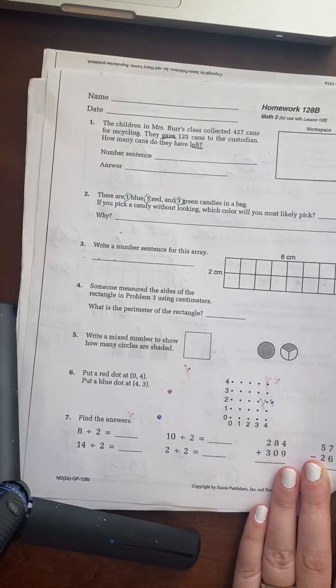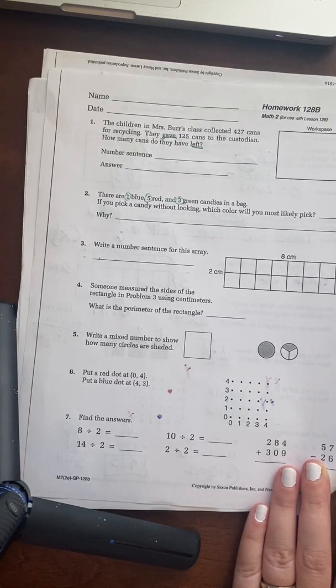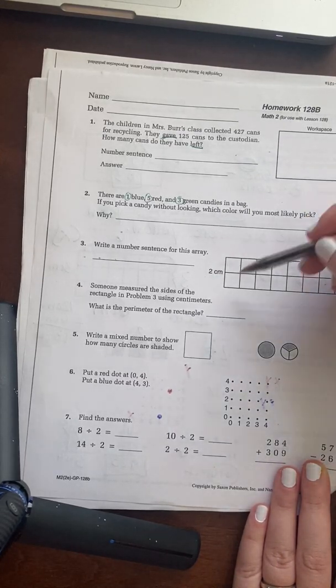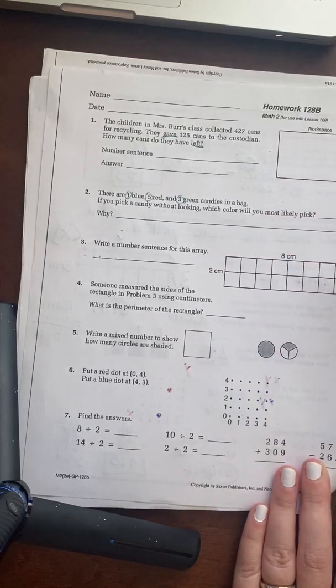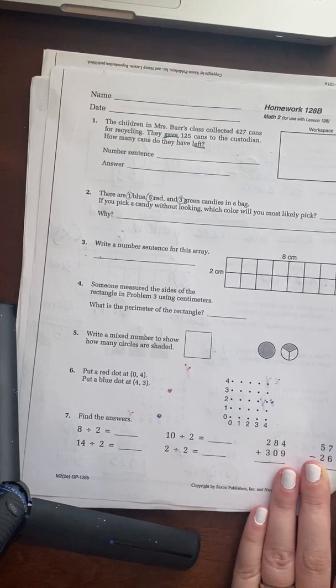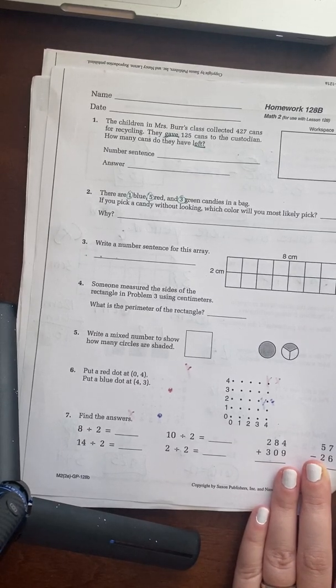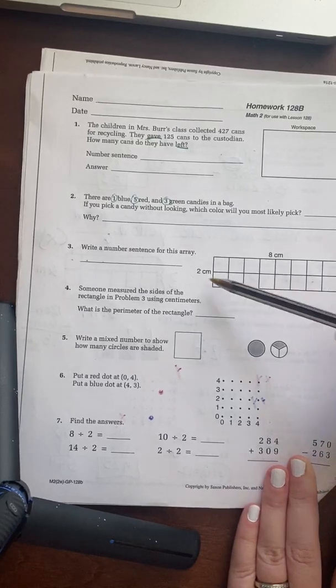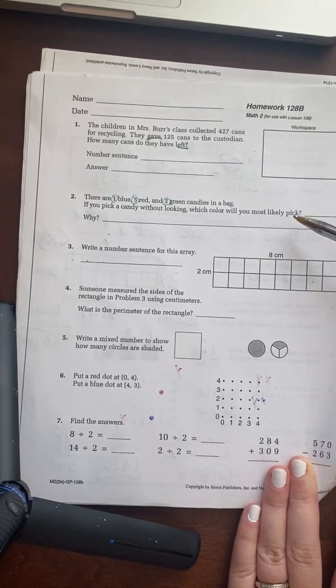Number 3, write a number sentence for this array. So it gives you the answers or the sides already. You just have to write the array problem. Number 4, someone measured the sides of this rectangle in problem 3. What's the perimeter? So find out what those other sides are, add them all up together to find your perimeter.